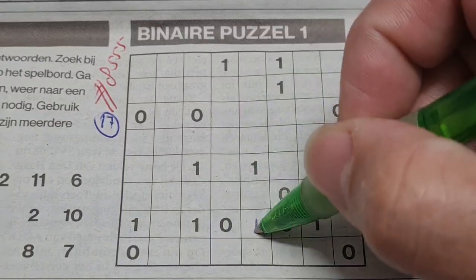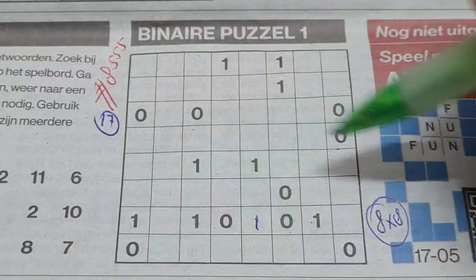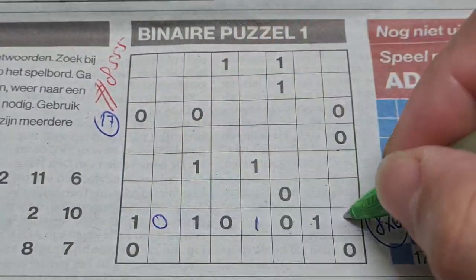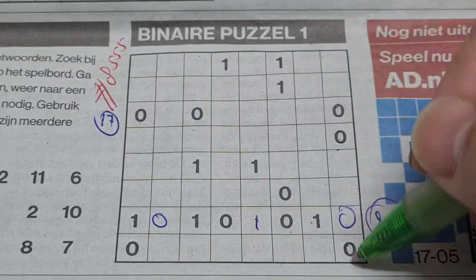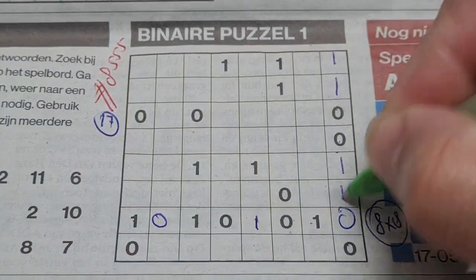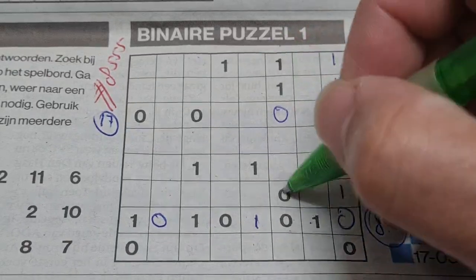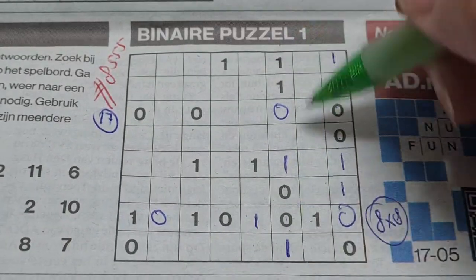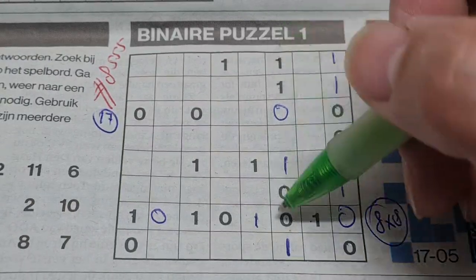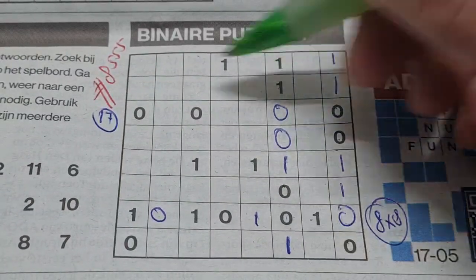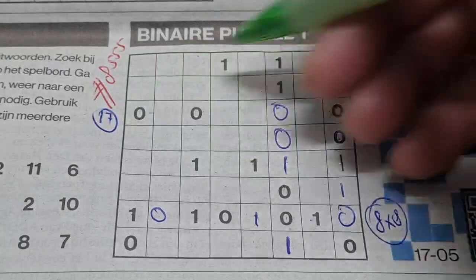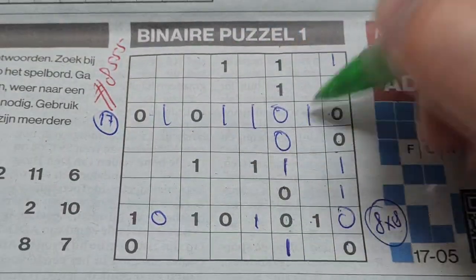Between two O's comes a 1. 1, 2, 3, 4 ones, so the rest are O's. 1, 2, 3, 4 O's, so the rest are ones. Double one, here no, there no. Double O, here one, there one. 4 ones we have here, so the rest are O's. 4 O's we have here, so the rest are ones.